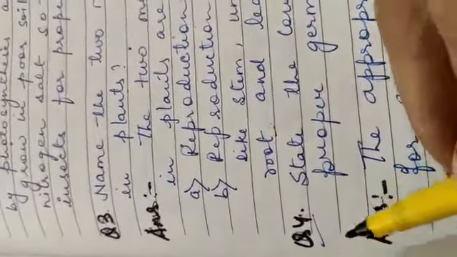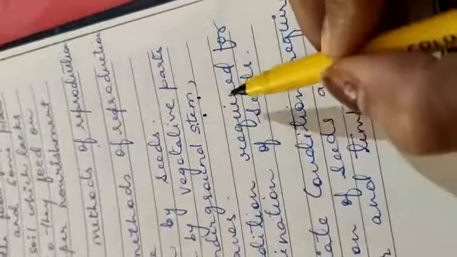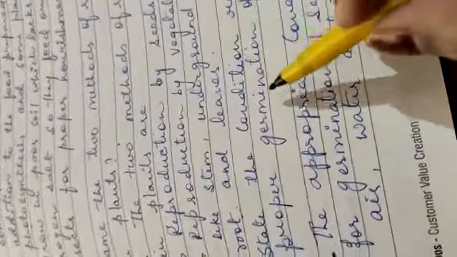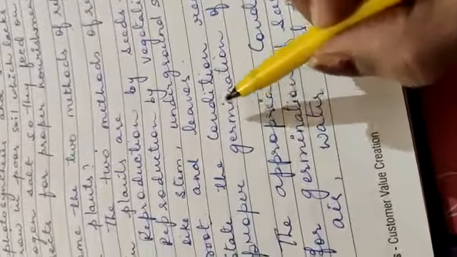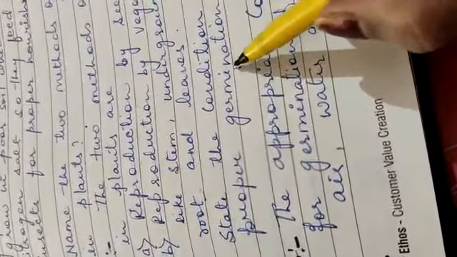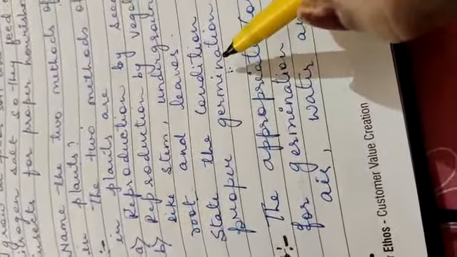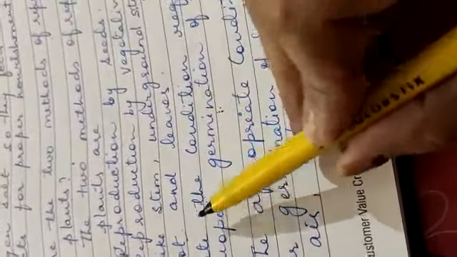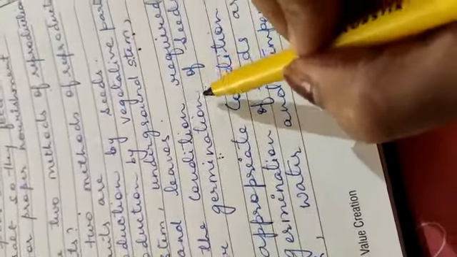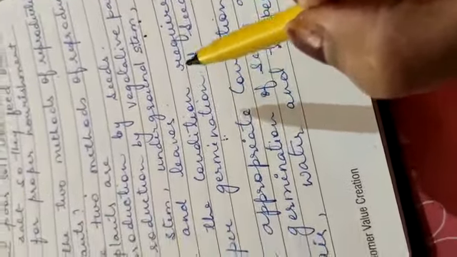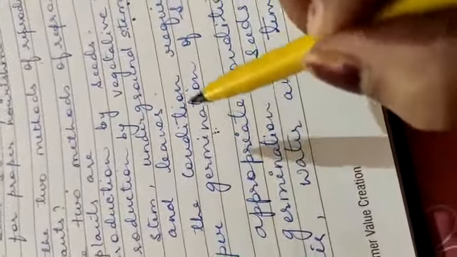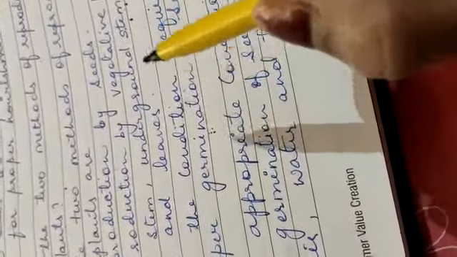Now, next question: state the conditions required for proper germination of the seeds. On the basis of this question, you already did the experiment of seed germination on green moong or red chana. You already know very well what the conditions required for germination are: appropriate temperature, air, water, and proper soil.